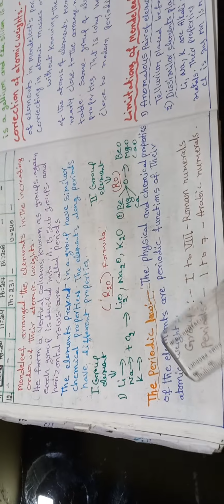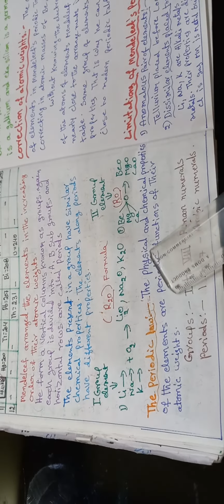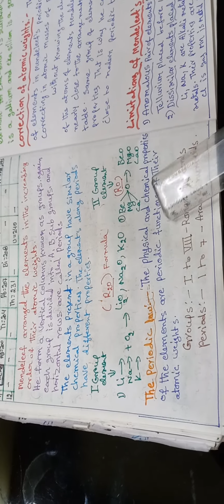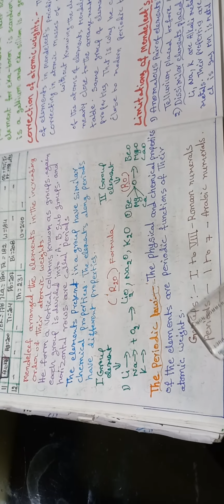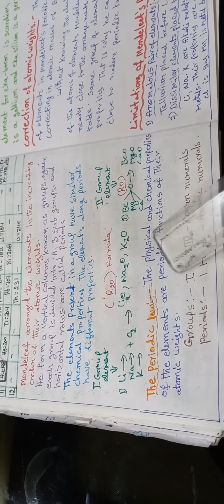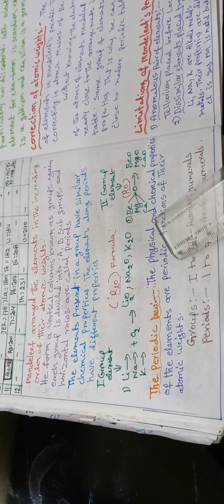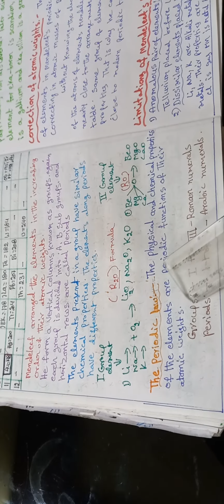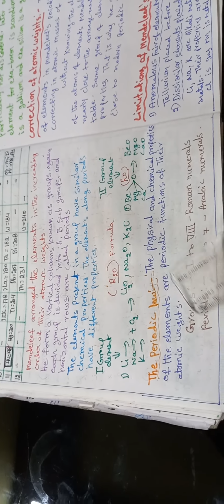When we see all the similarities in group wise elements and period wise elements, Mendeleev stated the periodic law. The physical and chemical properties of the elements are a periodic function of their atomic weights. Periodic function means the properties are repeated along the atomic weights. So this is called the periodic law.